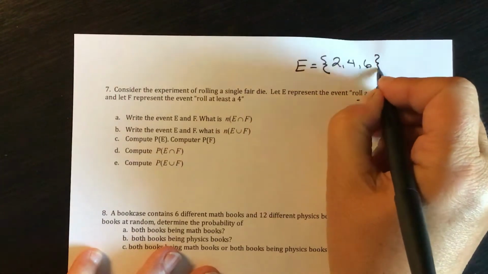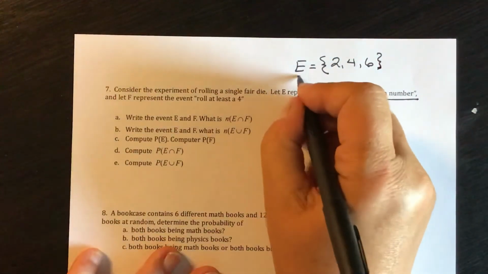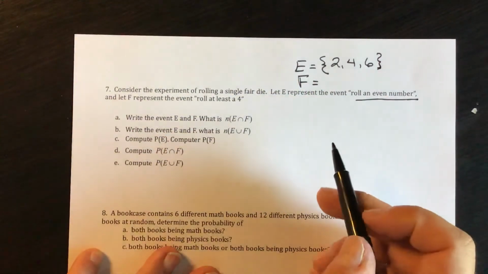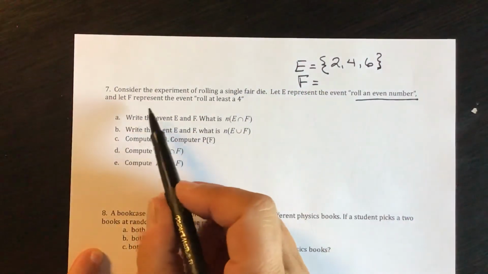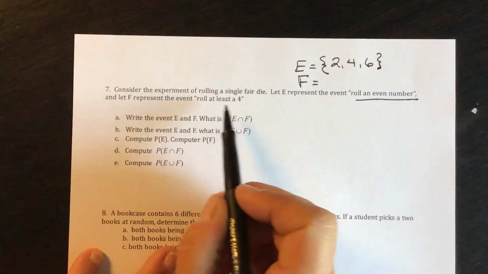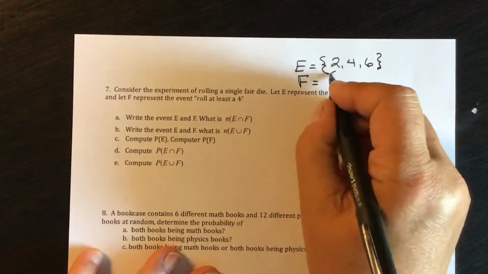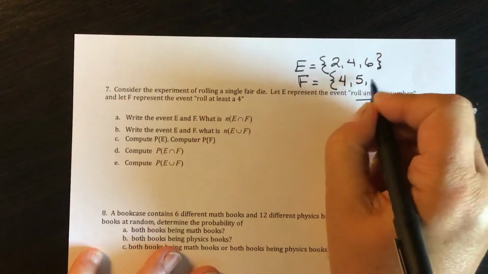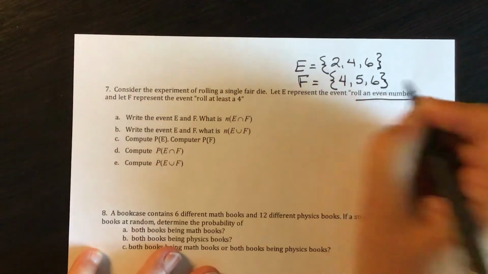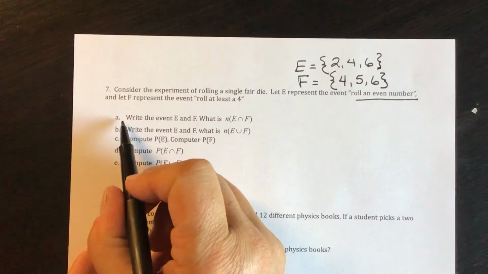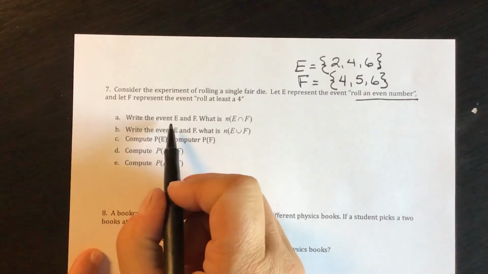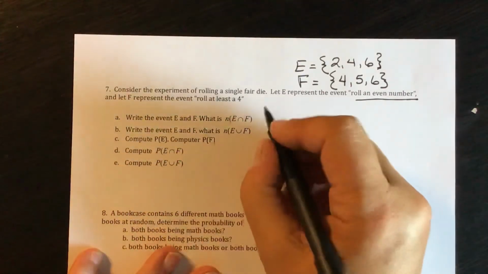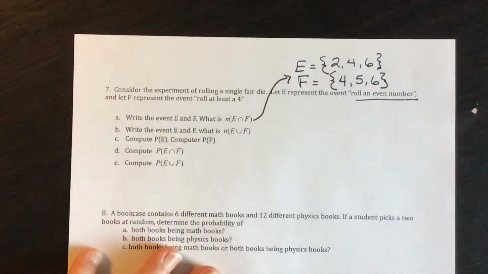That would give you an even number. The event F represents an event of rolling at least a 4. So if I list all the outcomes, I could get a 4, a 5, or a 6. So in part A, we want to write the events E and F. So that's what we did here.